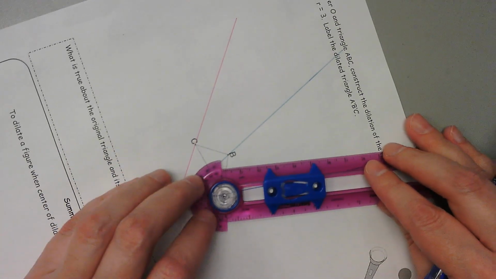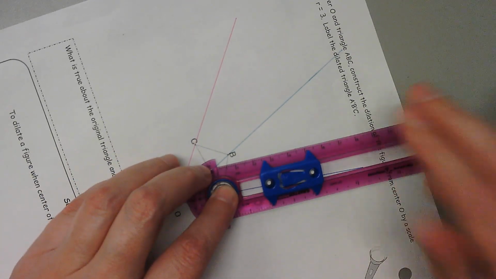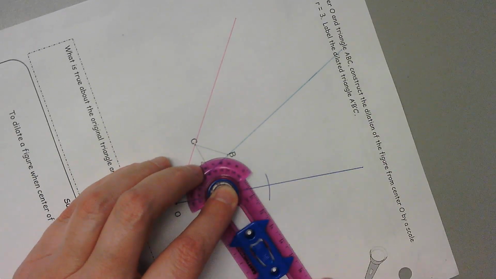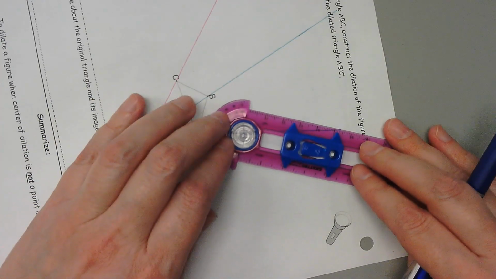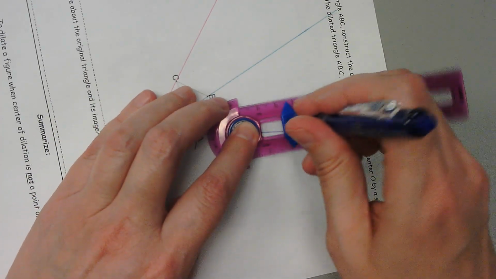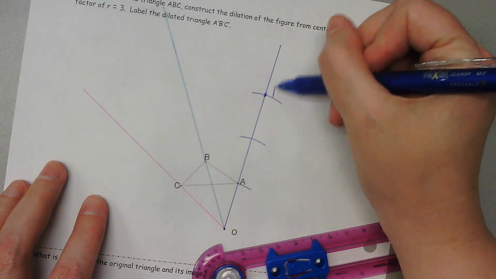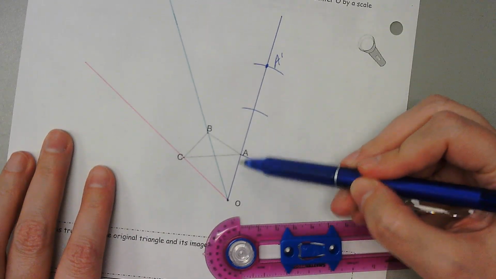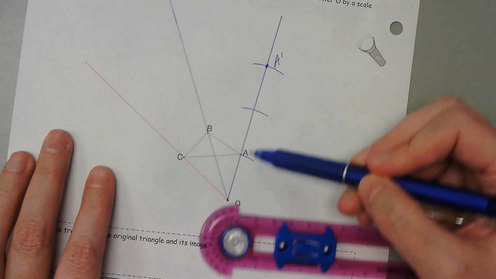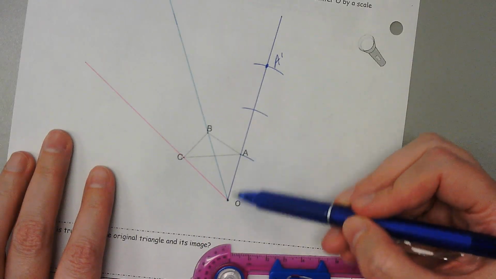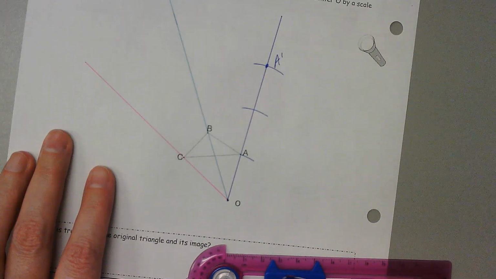Since that's 1, I will move my compass down the line. That's the second, and then this will be the third. So now this is point A prime, which is 1, 2, 3 times as far from O as A was originally. Then I just have to do that for each of the other ones.